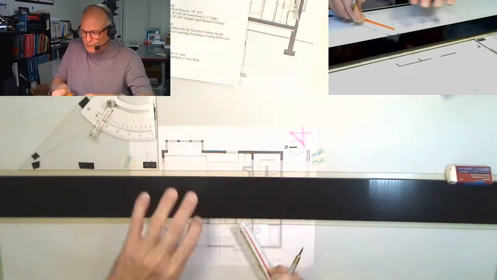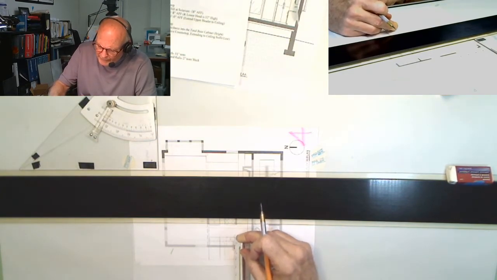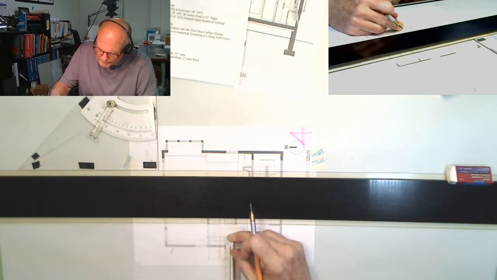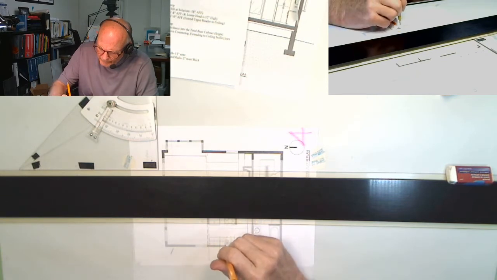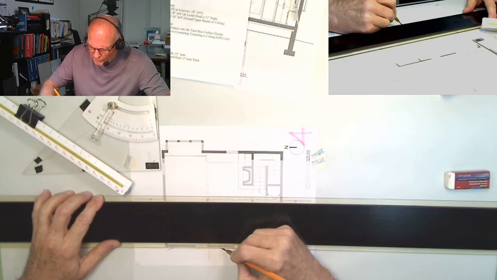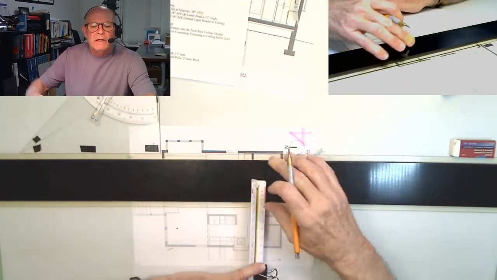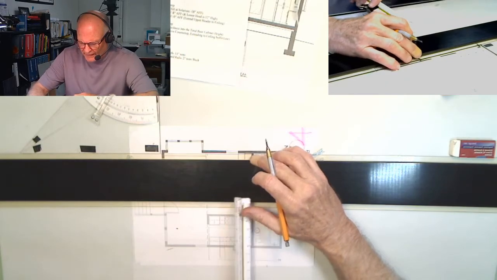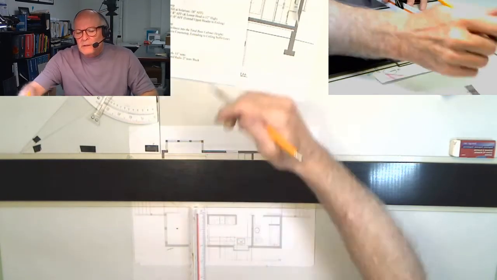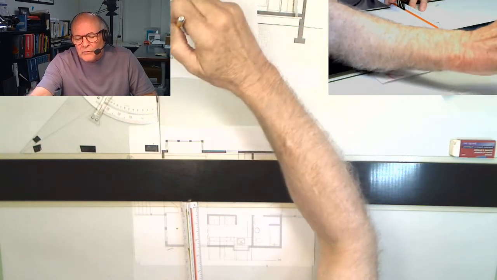Move my parallel here. And that's going to be at 3 feet on the elevation. Rather small piece of cabinetry, but we have another piece of cabinetry above that, and that starts, I believe, 18 inches. Yes.